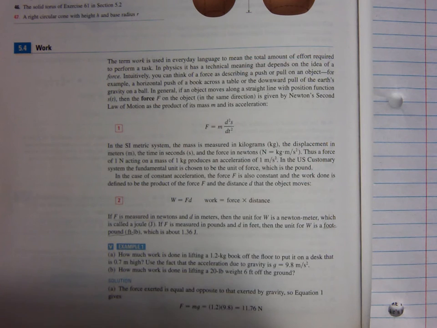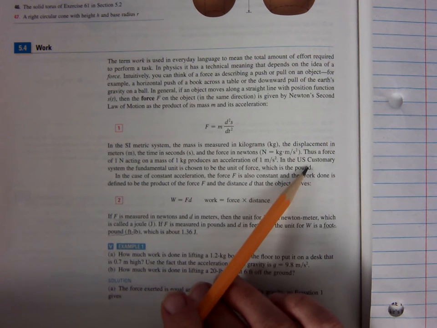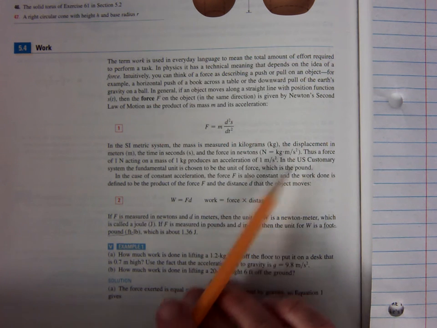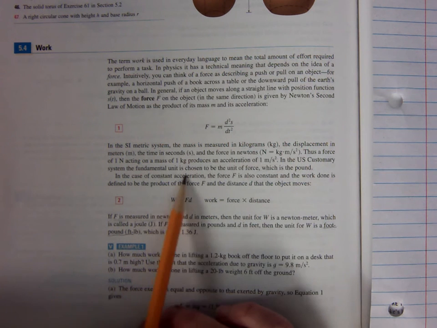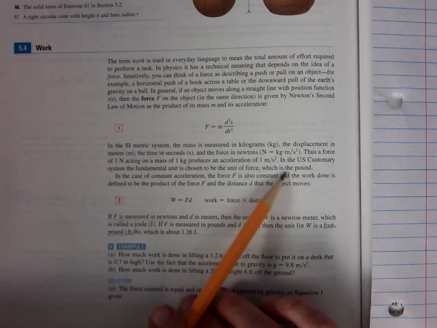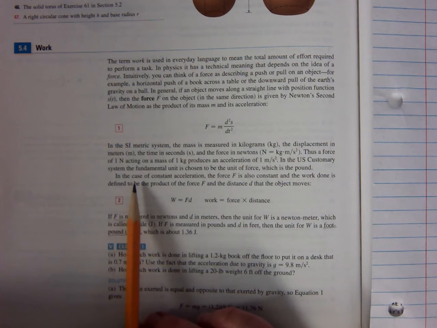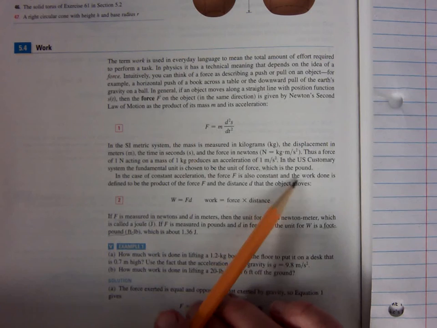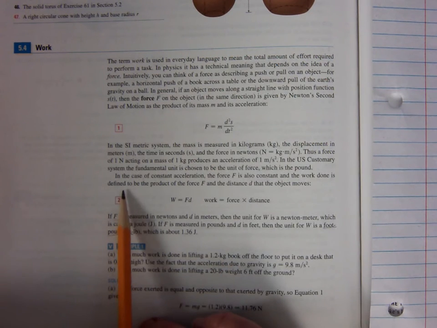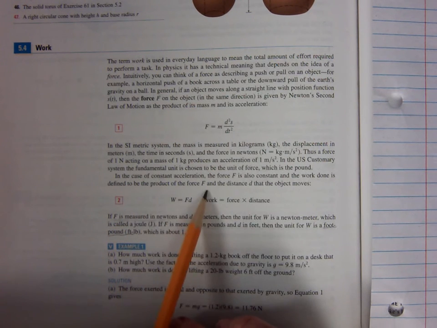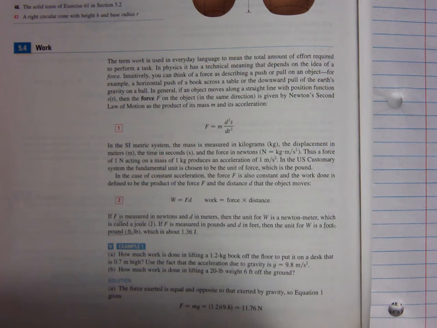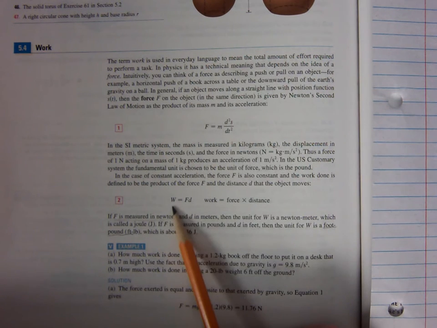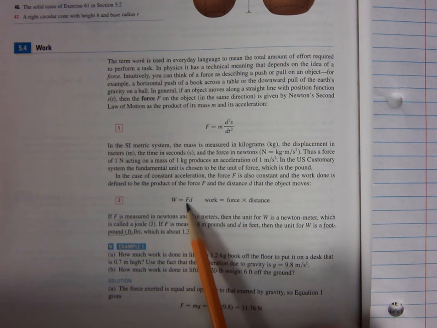Now, it's interesting in this book, they bring up the U.S. Customary system found in the fundamental unit chosen in the unit of force, which is the pound. So in this case, constant acceleration, the force is also a constant, and the work is defined to be the product of force and the distance that the object moves. So work will equal force times distance.